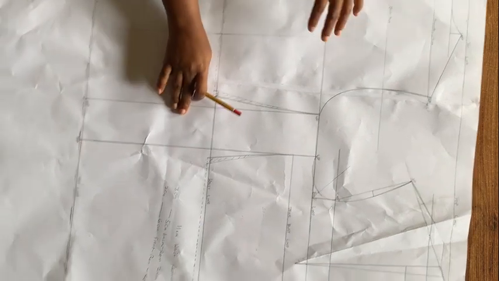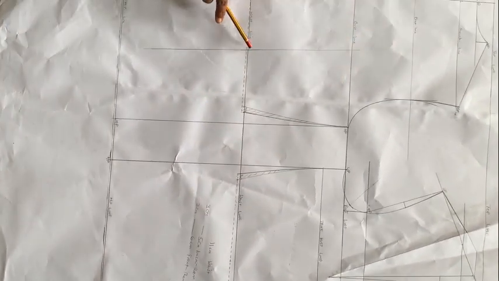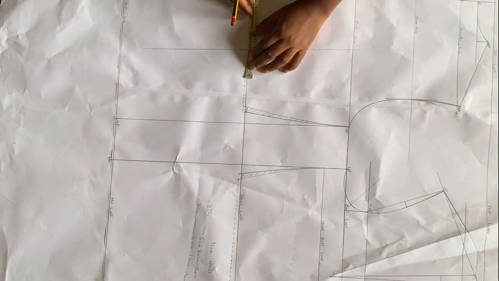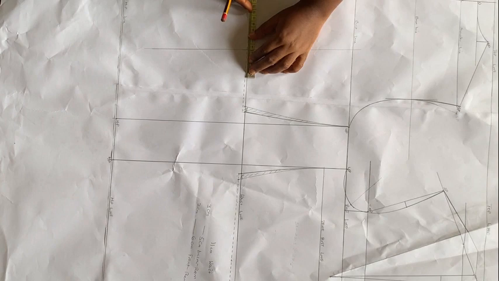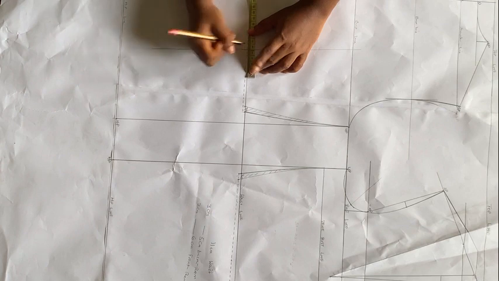Now remember, the remaining waist for the back is 2 cm. So we are going to be taking that 2 cm, we are going to be sharing it on both sides of that line, 1 cm on the left and 1 cm on the right. So that's what I'm doing right now, 1 cm on the left, 1 cm at the right, to now take that 2 cm for the back.